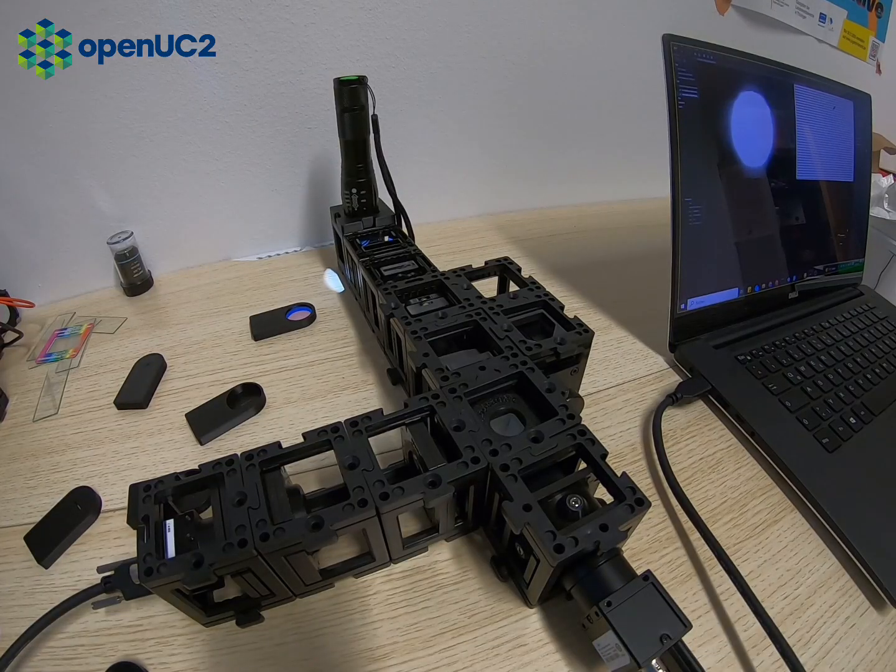Hello, welcome to openUC2. Today I have a very interesting experiment, the Abbe Diffraction Experiment. It was first demonstrated by Ernst Abbe to show the limitation of an optical system, and later on he came up with his famous diffraction limit formula, which describes the resolution of an optical microscope.